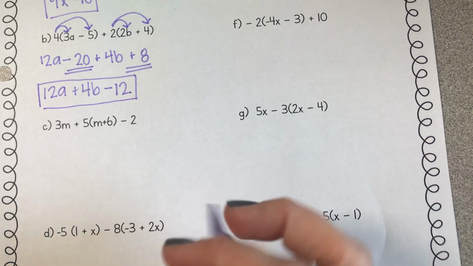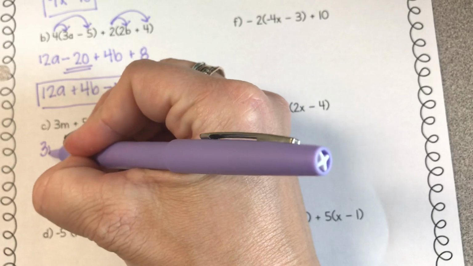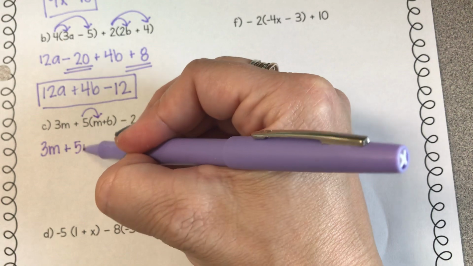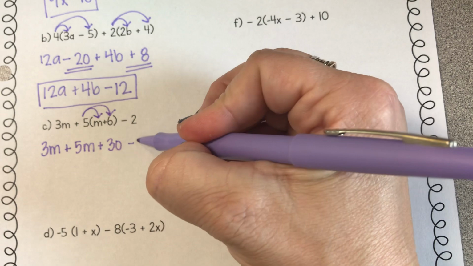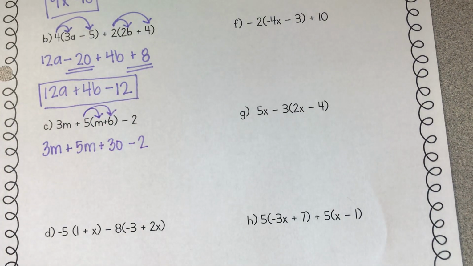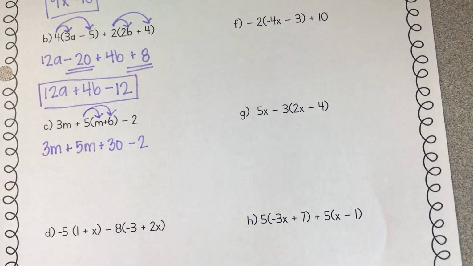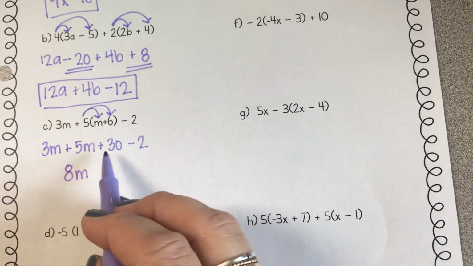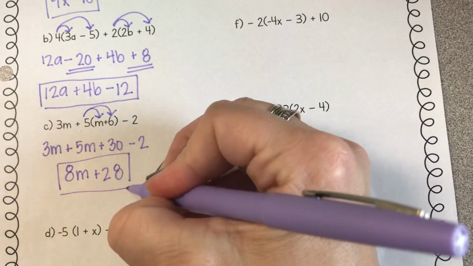And then let's look at letter C. Distributive property first before I try to combine any like terms. So I'm not doing anything with the 3m. Then I'm adding 5 times m is 5m, plus 5 times 6 is 30, and then minus 2. I haven't combined anything yet. So now I'm looking for my like terms. 3m plus 5m is 8m, and then 30 minus 2 is 28. And I'm done.